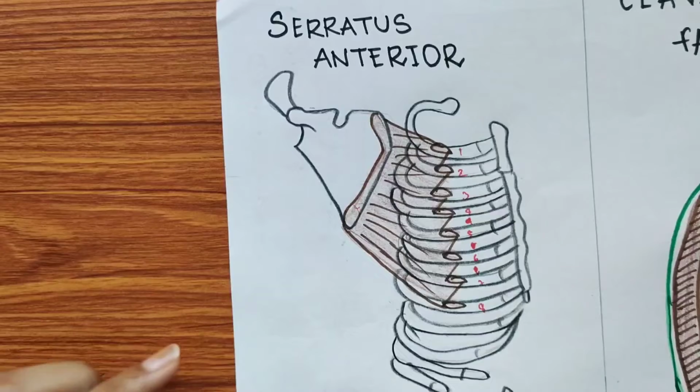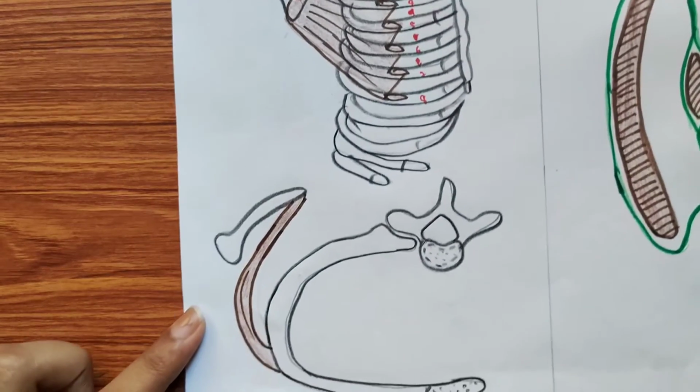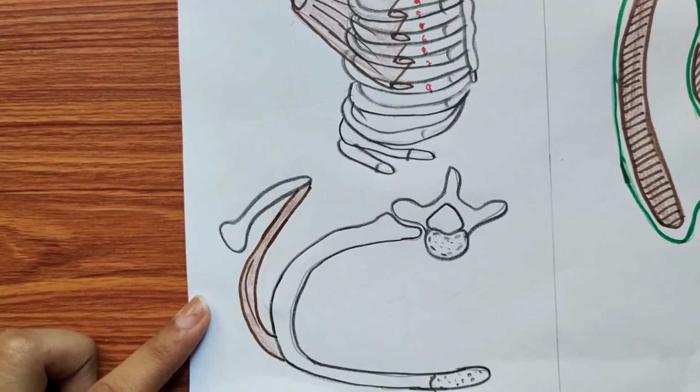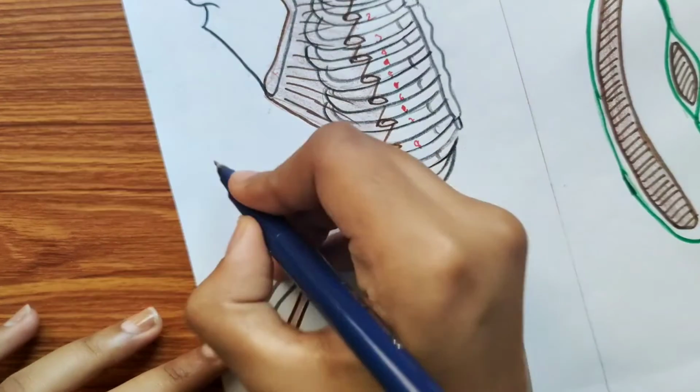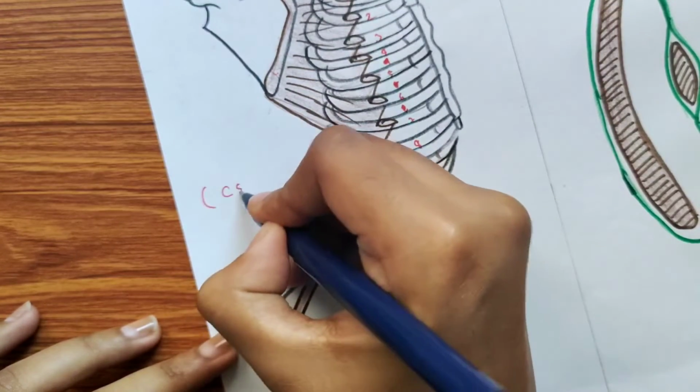So now we'll see its nerve supply. It is supplied by the long thoracic nerve, also known as nerve to serratus anterior, whose root value is C5 to C7.